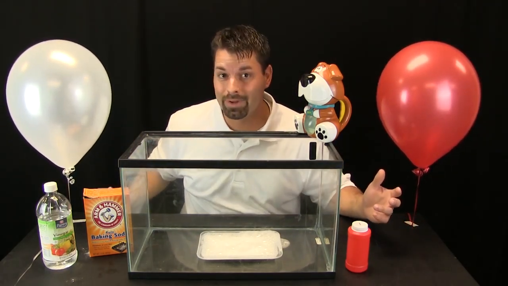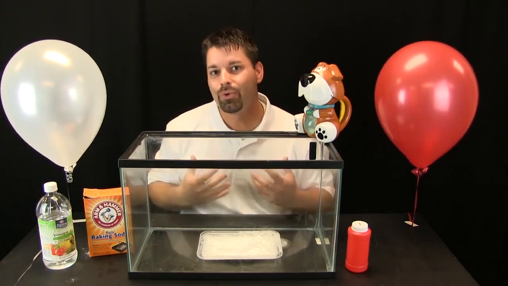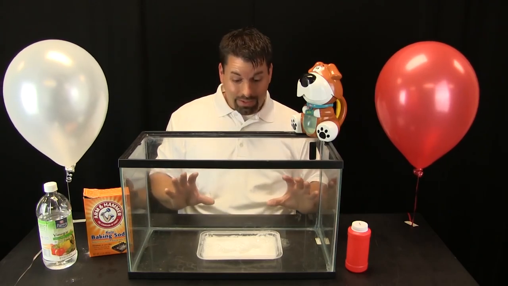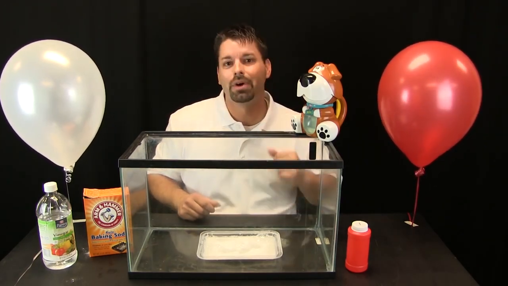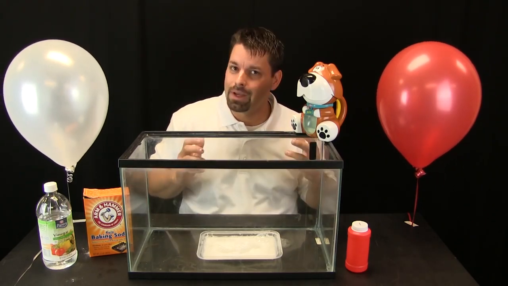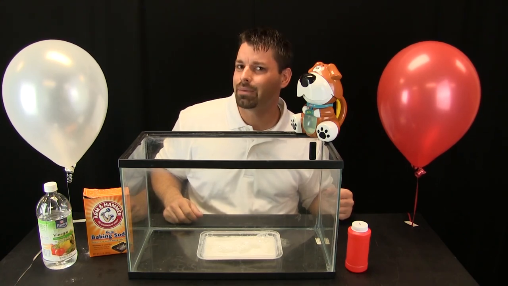I can hear something happening. Carbon dioxide is in the tank. How can I prove that to you? I said carbon dioxide is in this tank, but we can't see it. So how do we prove it's there? Enter my good friend Mitt. Do you remember the last time Mitt blew bubbles into the tank? Well, what did they do? They sank to the very bottom of the tank.